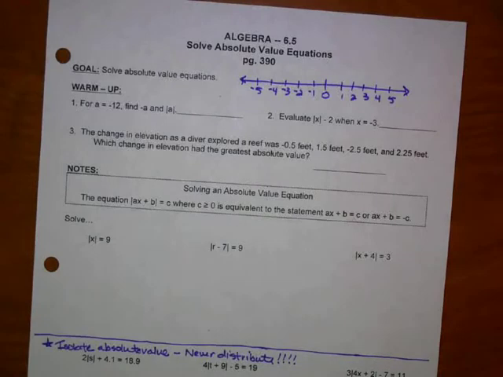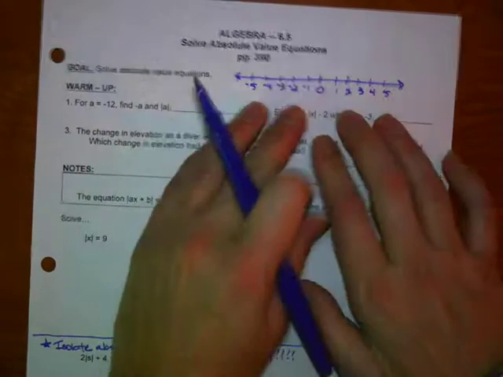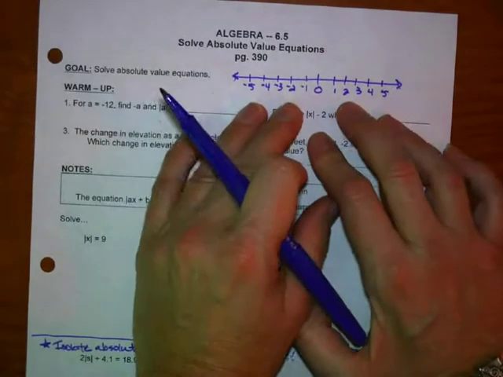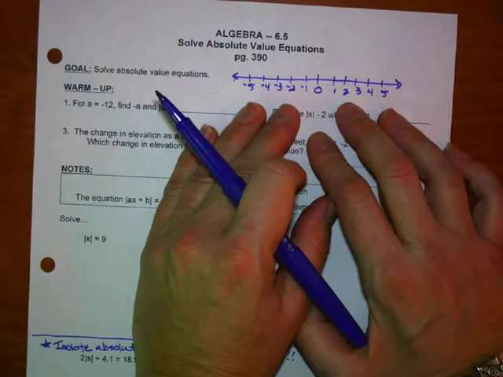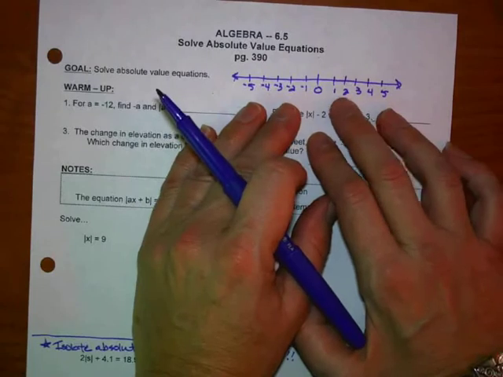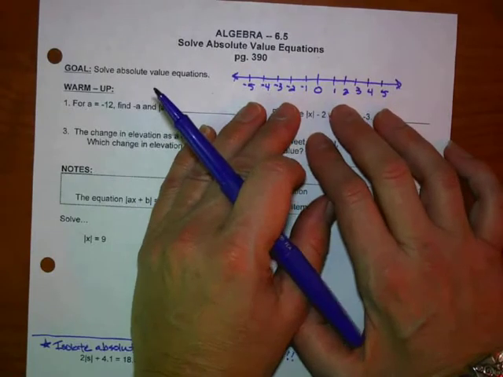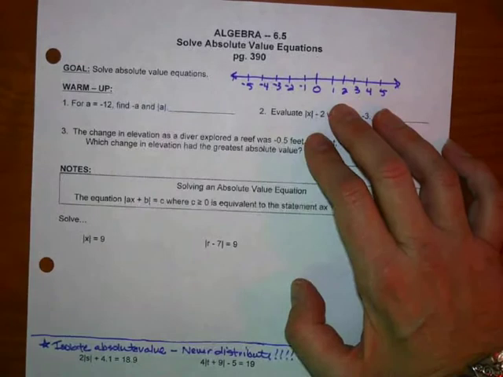Okay, here we go. Today is about solving absolute value equations. And remember, there's a big number line on my wall, but I know you guys aren't there right now, so I wanted to remind you what absolute value is. Absolute value is just simply talking about how far a number is from 0.